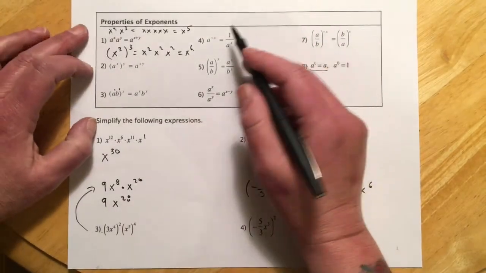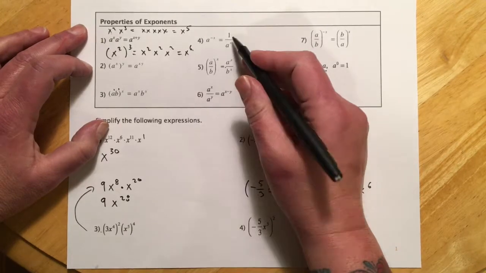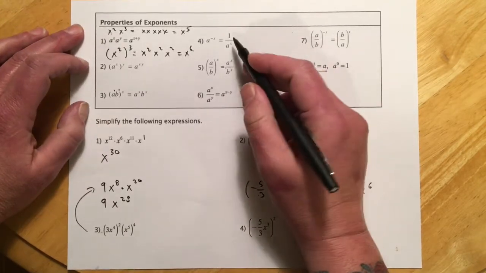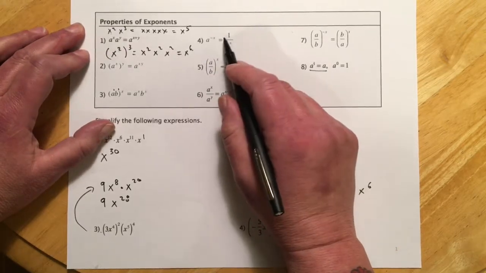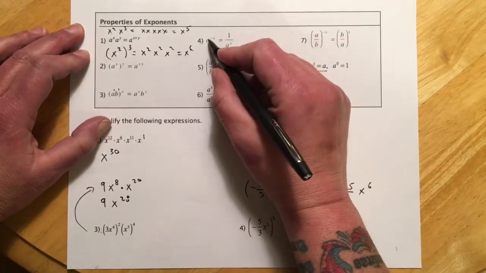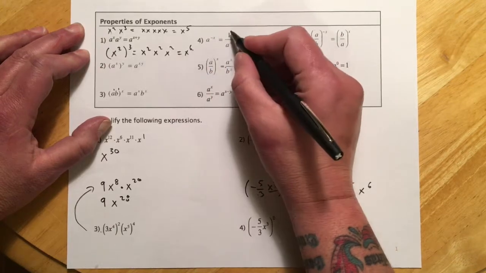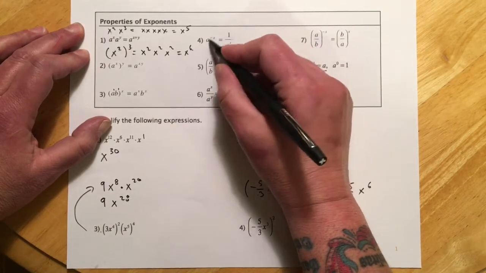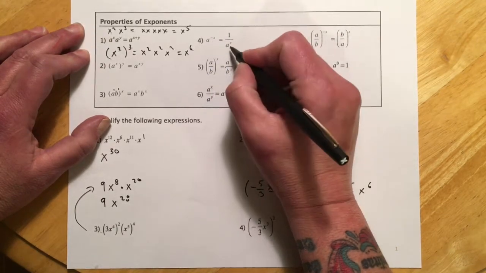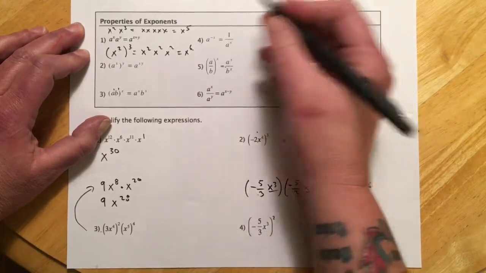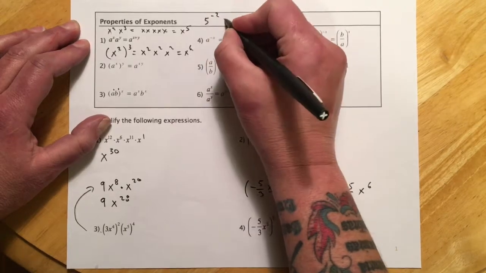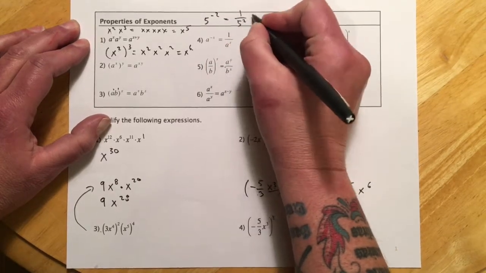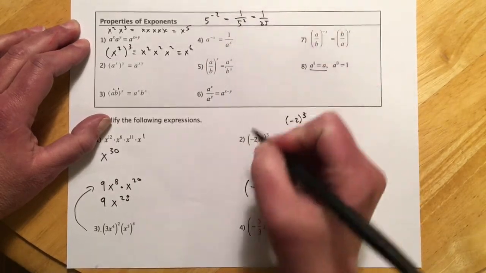Okay, so this next round of problems is going to work on these 3 properties. And people have trouble with property 4. And there's actually kind of an extension of this one. So this is, if I have a to the negative x, it's the same thing as 1 over a to the x. So basically, if you have a negative exponent, you can take it downstairs and it becomes positive. So something simple like 5 to the negative 2, that would be 1 over 5 squared, or 1/25.